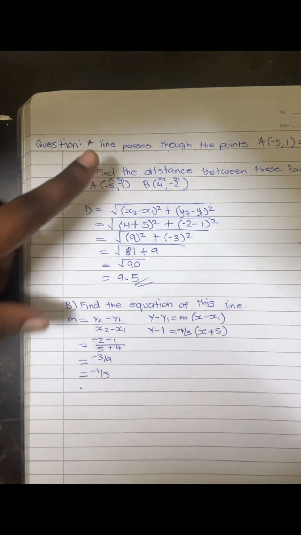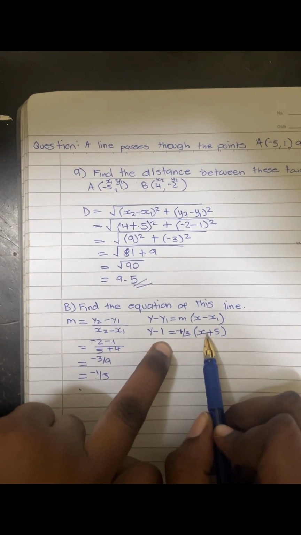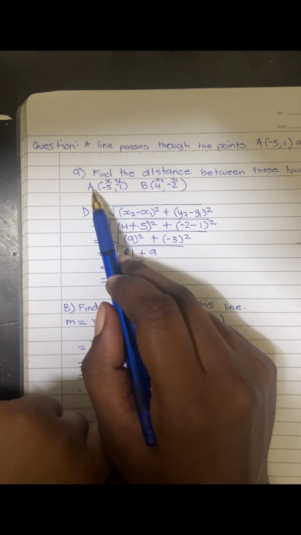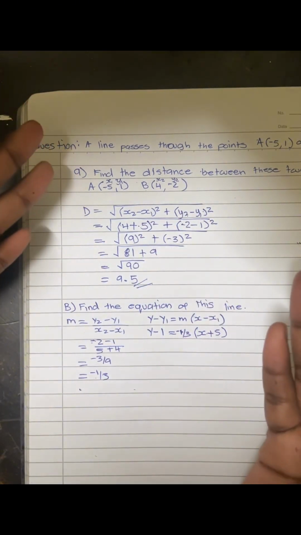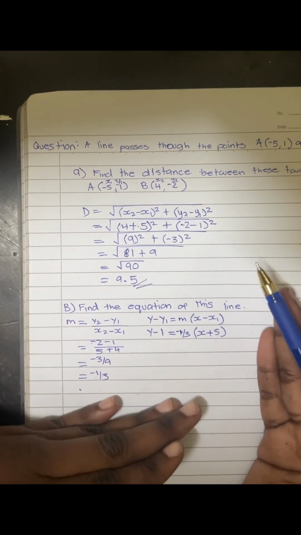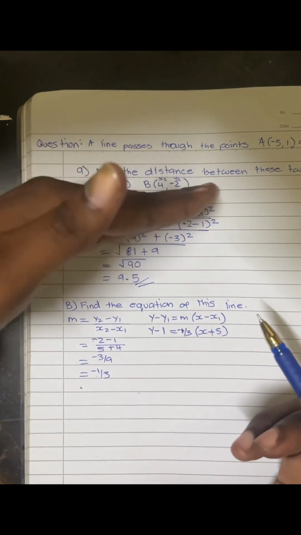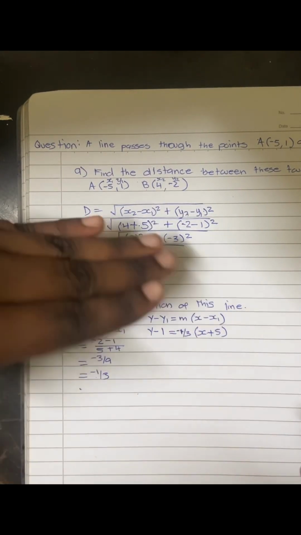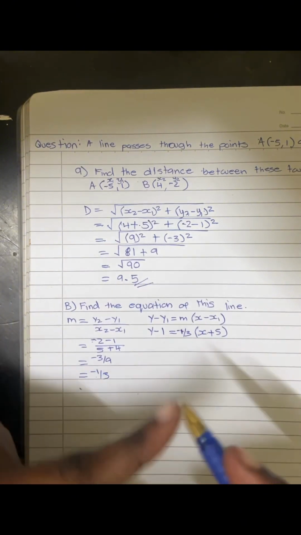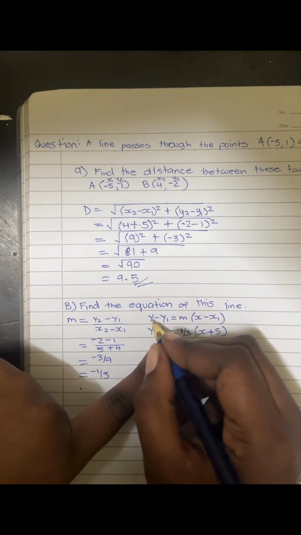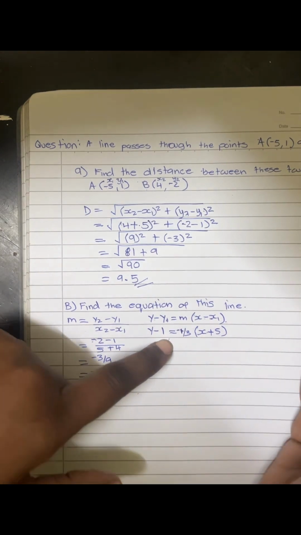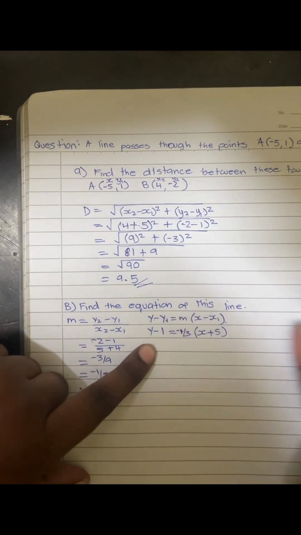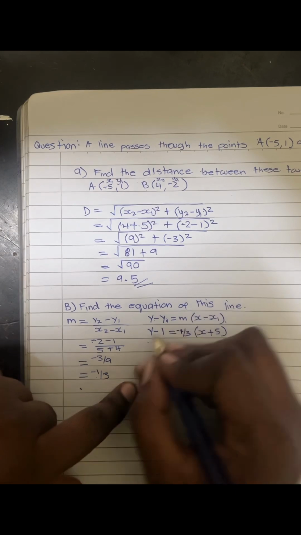Now you can use the coordinates of either A or B, as long as you have the gradient. So you could write y minus y2 and x minus x2, or the other way around.